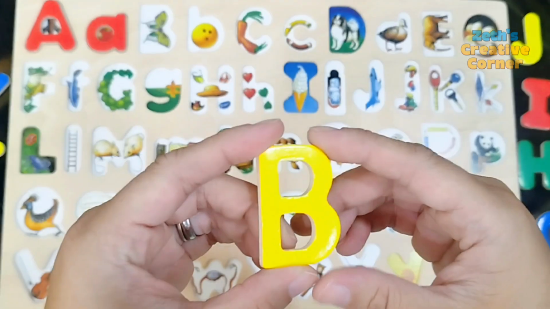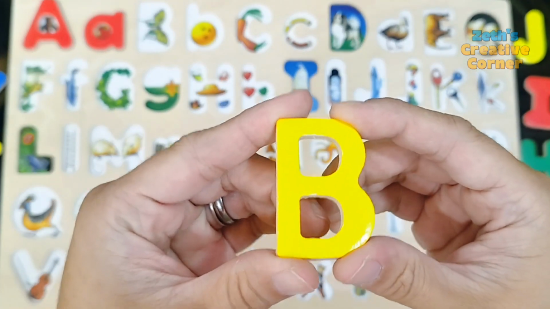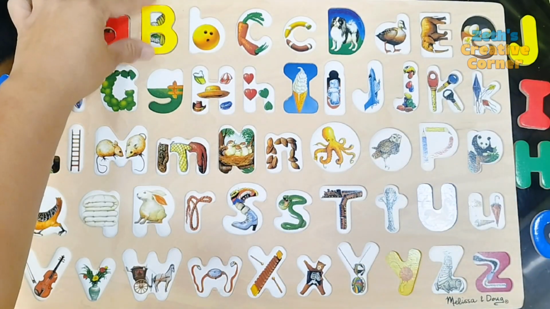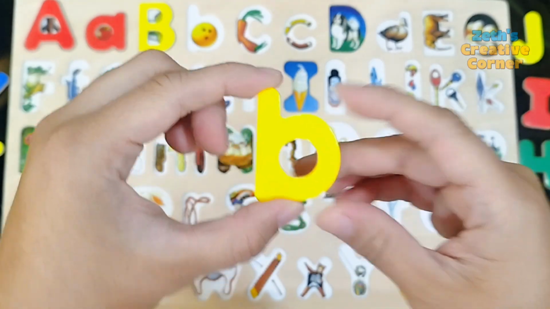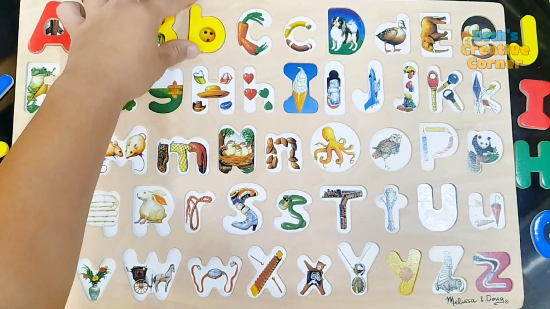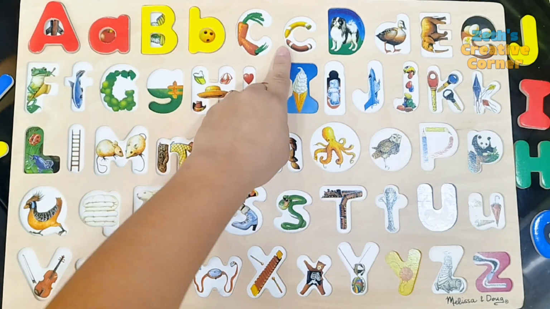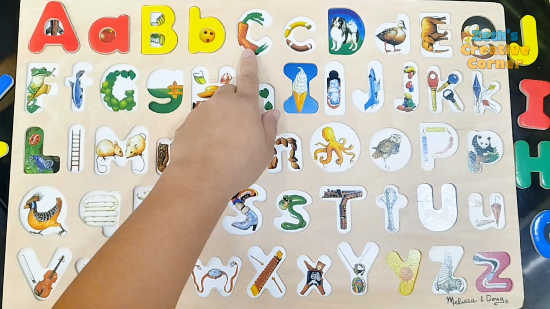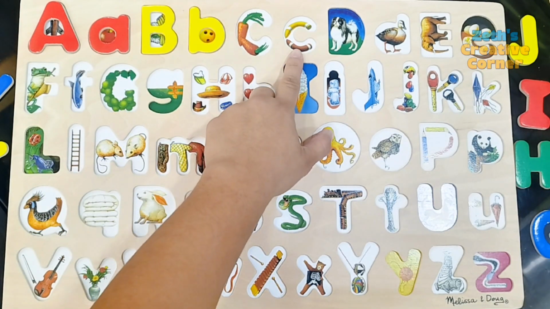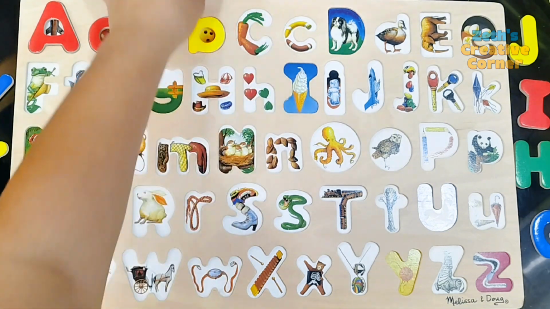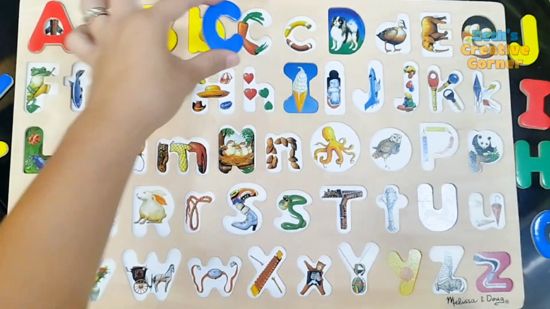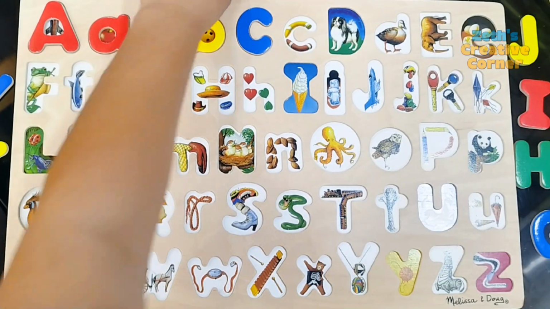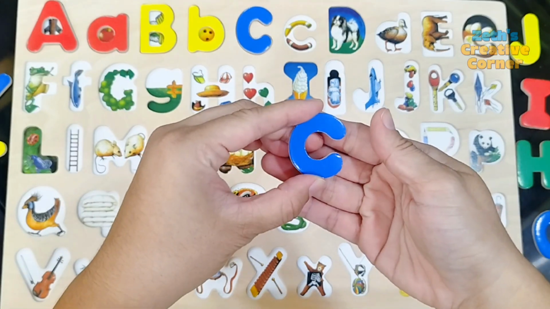This is the big letter B and the small letter B. And we have the letter C for carrot and crayon. This is the big letter C and the small letter C.